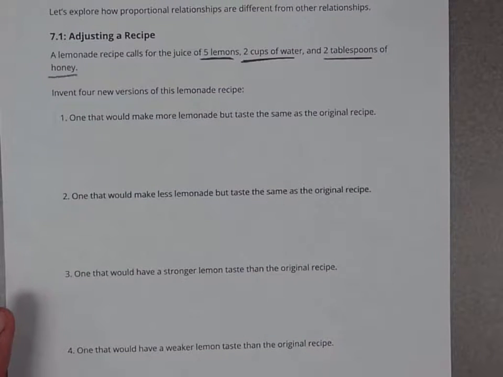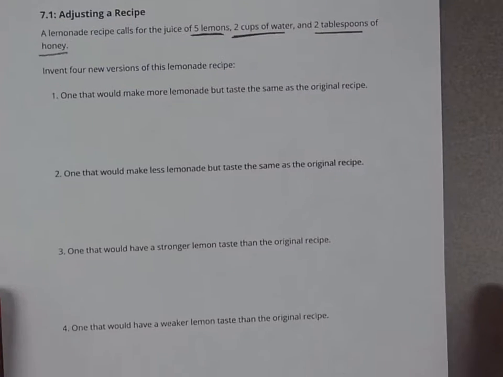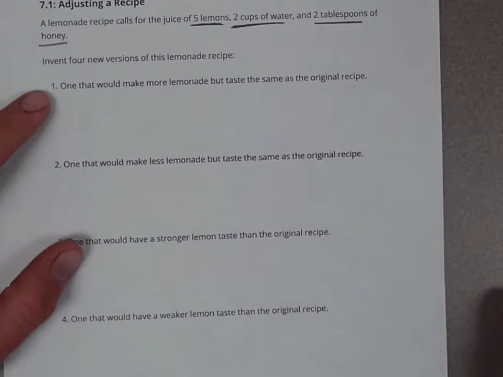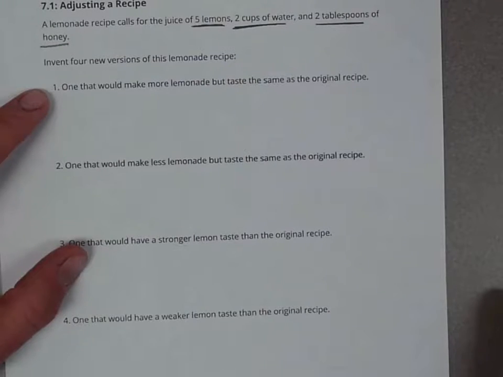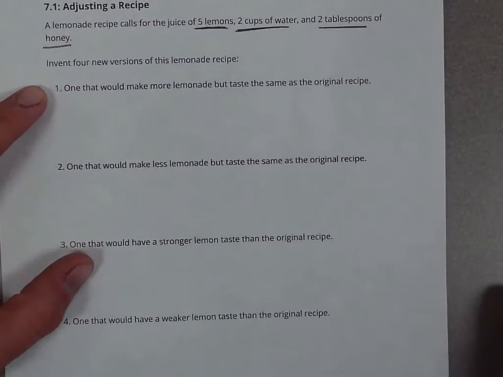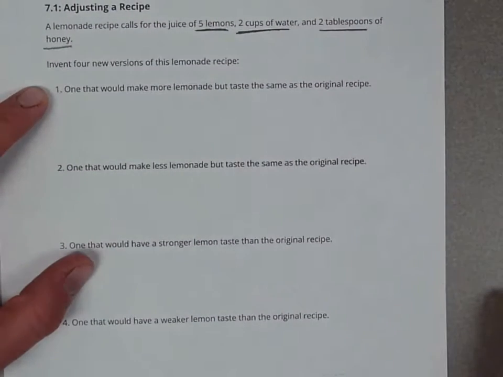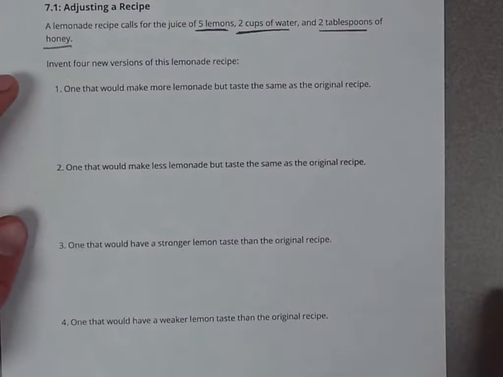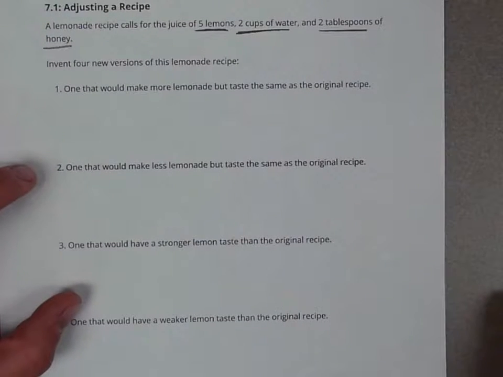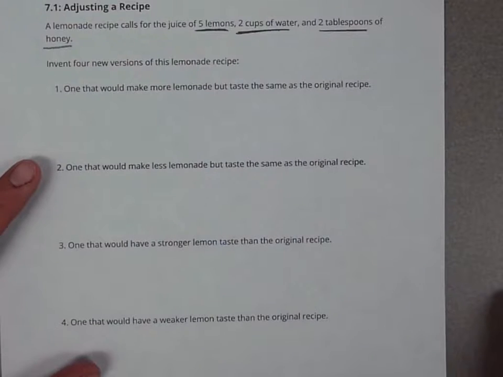All right, and we're going to create 4 of our own recipes. For the first one, I want you to think of a recipe that would make more lemonade than the original one, but would taste the same. For the second one, think of a recipe that would make less lemonade than the original, but is going to taste the same.